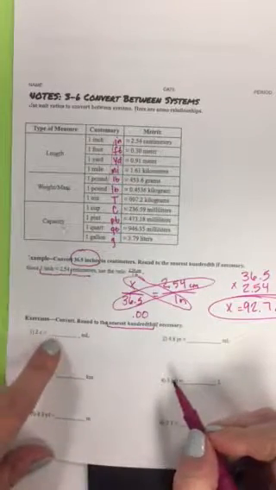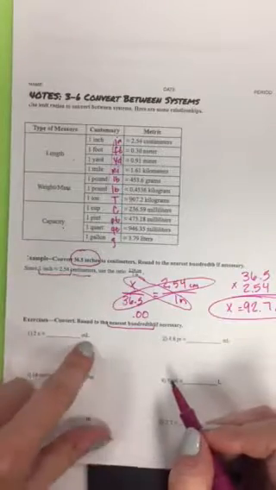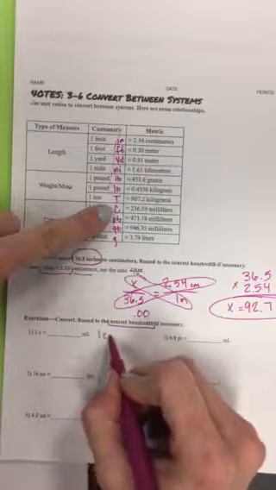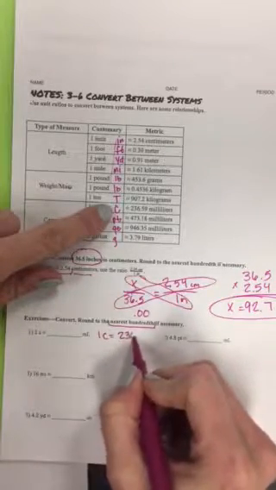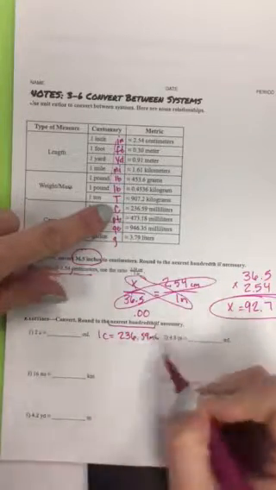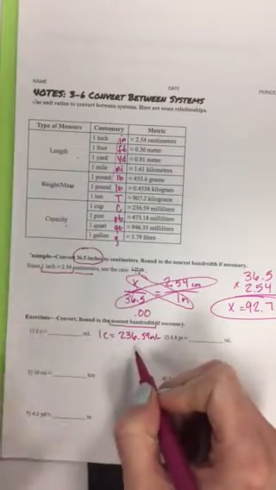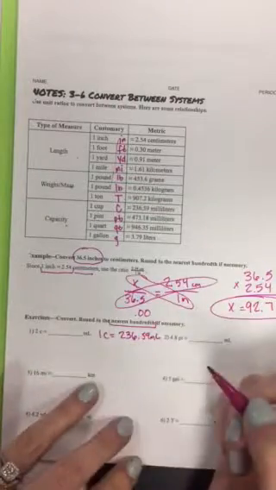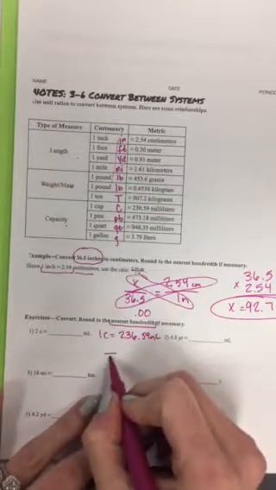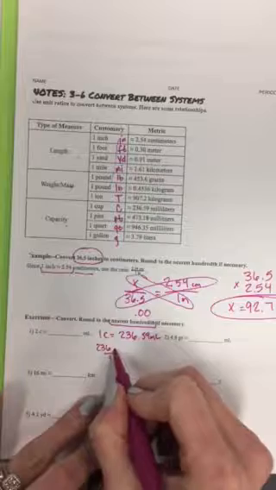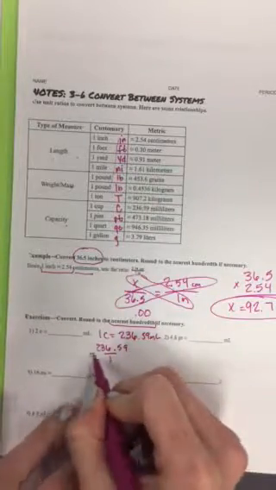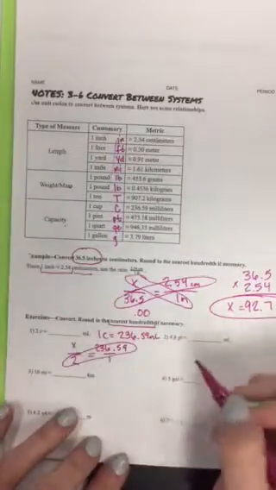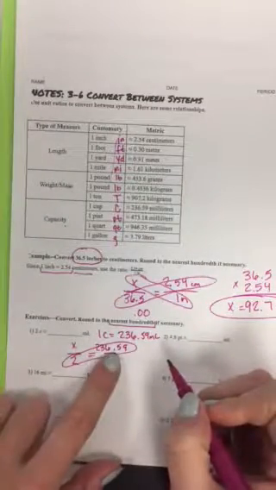So 2 cups is roughly equal to how many milliliters? So we need to come and look at our sheet up here. 1 cup equals 236.59 milliliters. So keeping that in mind, we can set up our proportion and we'll be multiplying. So if we know that 1 cup is 236.59, and we want to find out how much 2 cups would be, we're multiplying these two together.